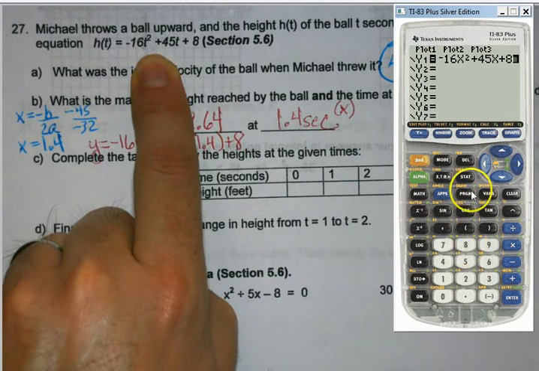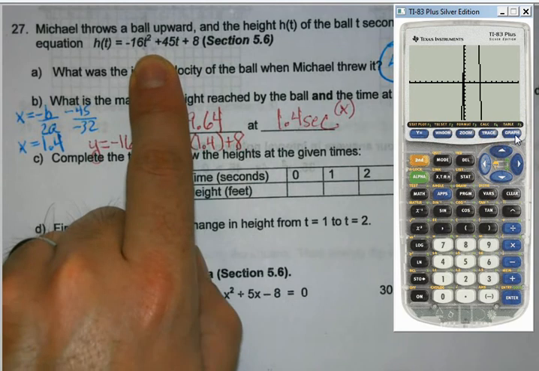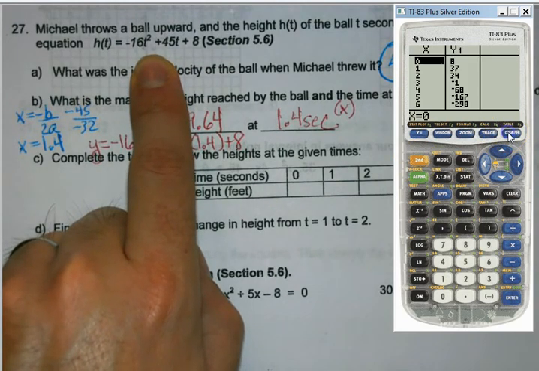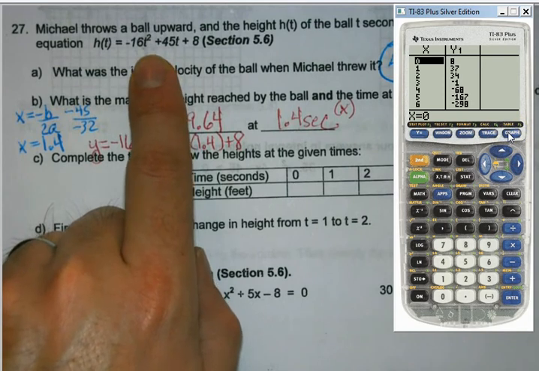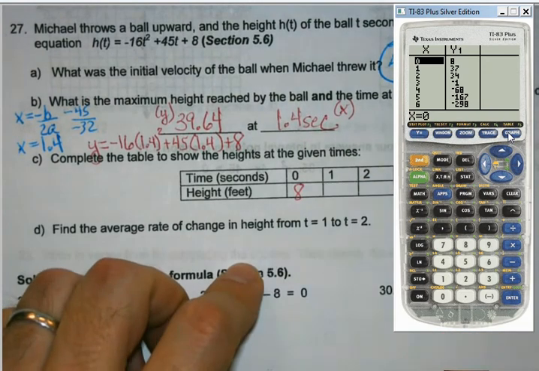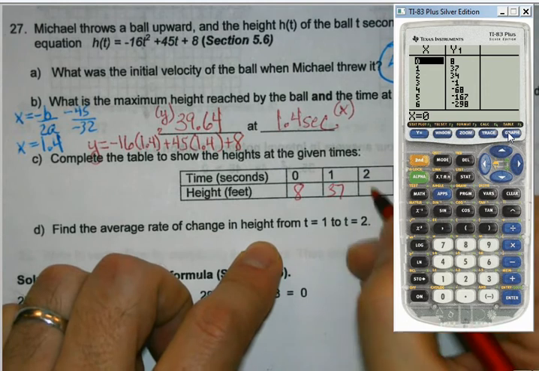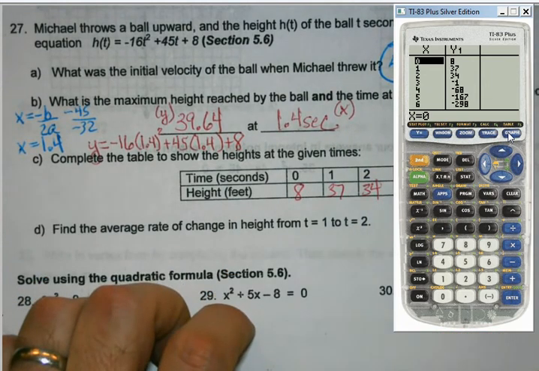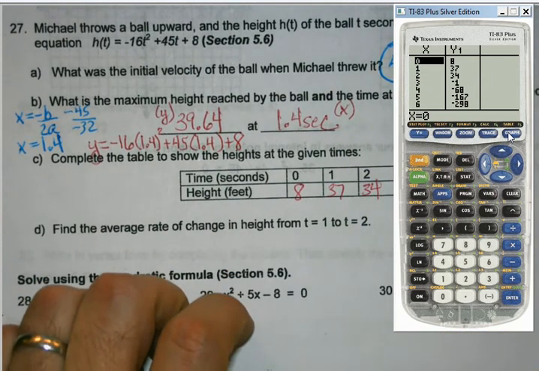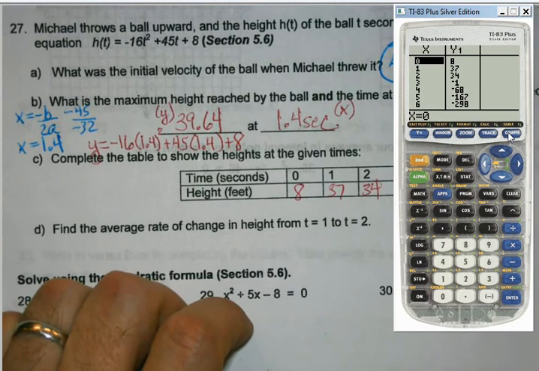So I get that all in, and then I just hit graph. And you're like, Hardy, I can't even see the top of it. How am I supposed to know what? Well, remember, I just want values. So if I hit second graph, my table's going to come up. So when it's 0, my height is 8. When it's 1, my height is 37. When it's 2, my height is 34. There are even ways with the graphing calculators you can get that max value, at least the x value of it. But that's for another day.